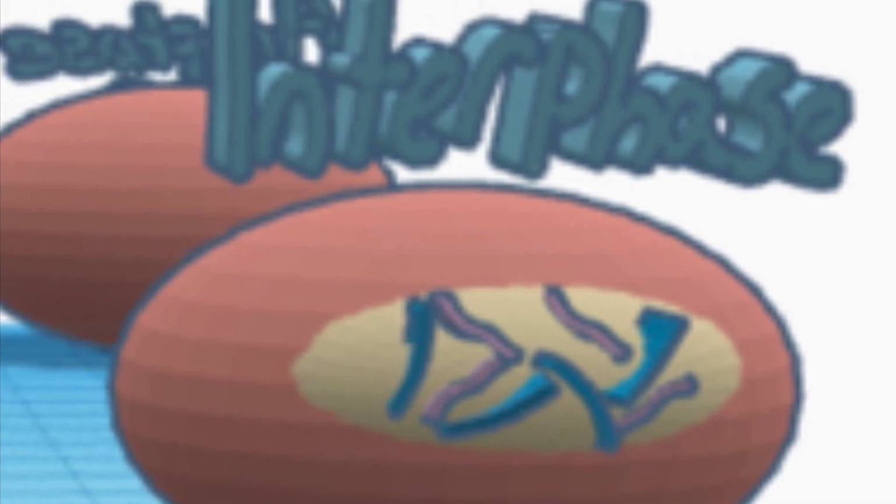The first phase of mitosis is interphase. This is where the cell grows and the number of organelles increases. This is also where the DNA in the nucleus is copied. Here is what it looks like in real life.